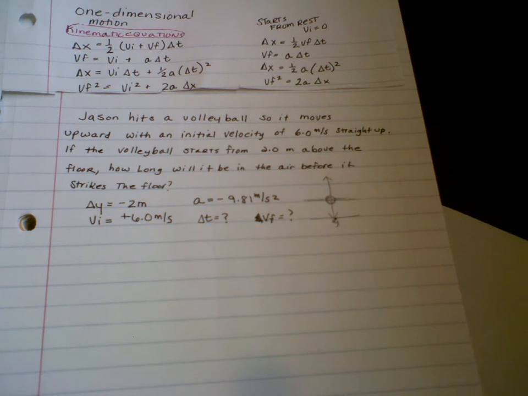So in this situation, we have two unknowns, really, and so we're not able to directly use one of the equations to completely solve it. We need to know delta t. That's what the problem's asking for. And in no situation where we have an initial velocity can we solve for delta t unless we also have a final velocity. So we have to know the final velocity too. Does that make sense? You need to know both.